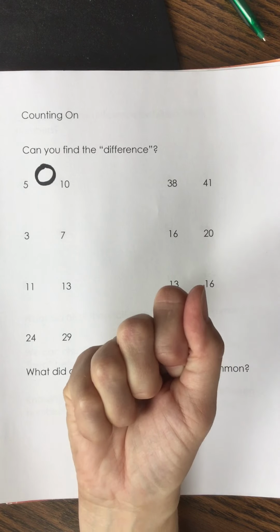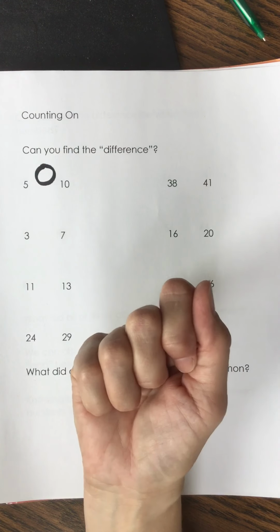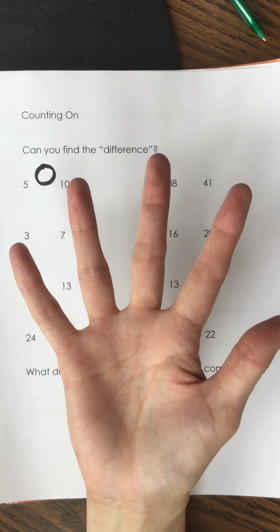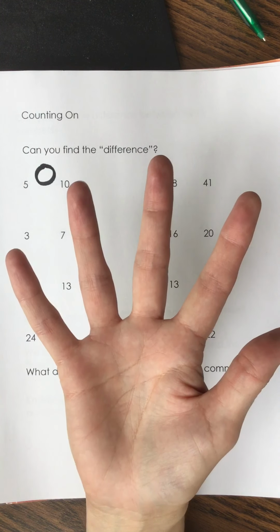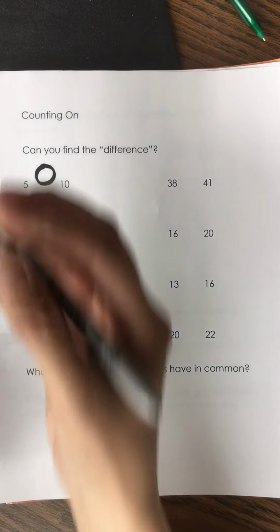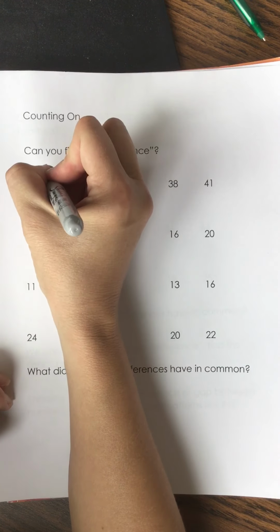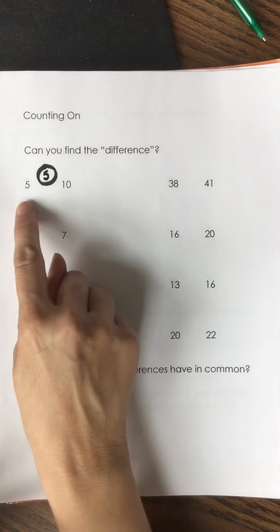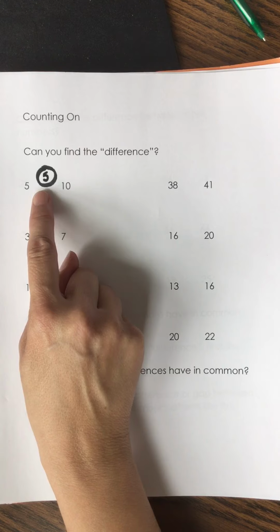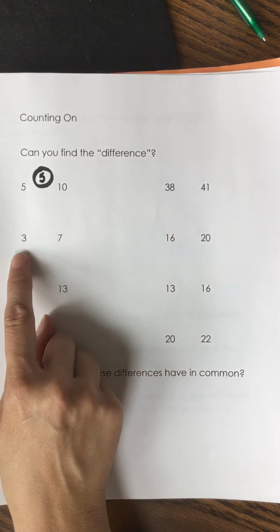Now watch what I do here. So I catch the number 5, 6, 7, 8, 9, 10. How many fingers do I have up? 5. I have 5 fingers up. So that tells me that the difference between 5 and 10 is what? 5. It's 5. That's right. Do you see how that's working a little bit so far? Yeah.